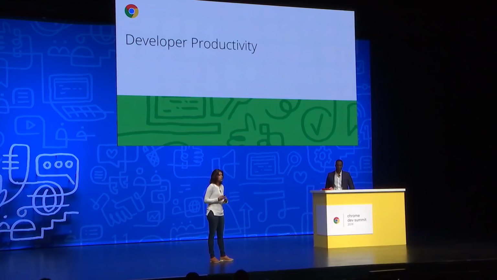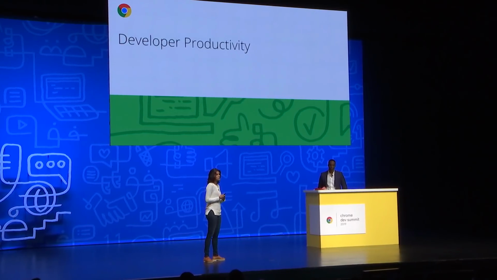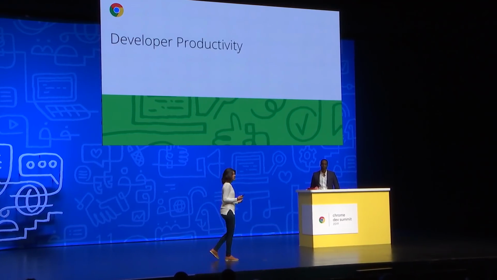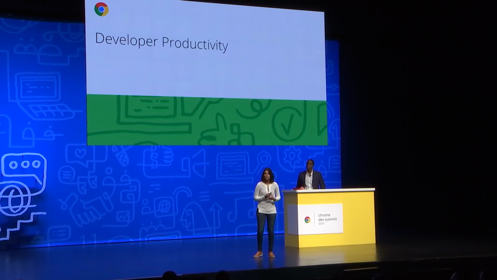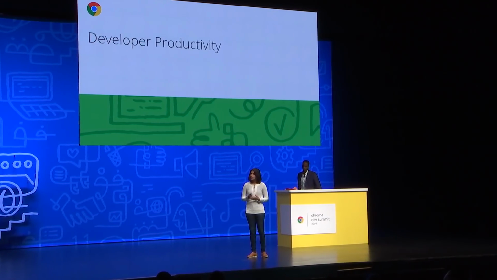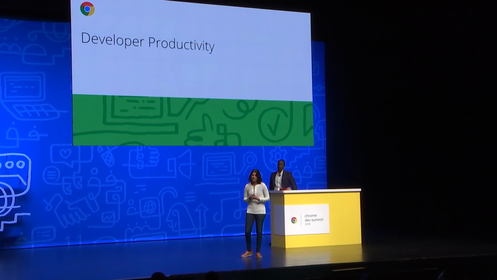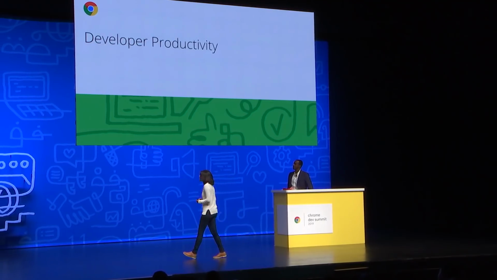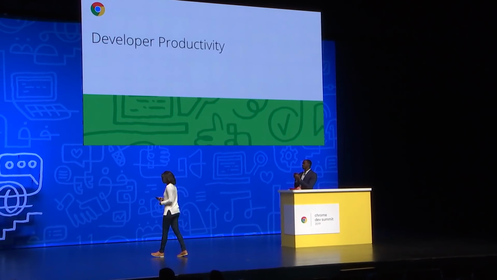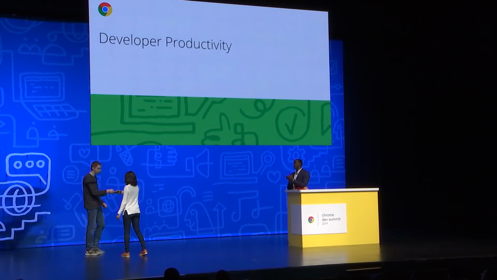So there's a lot more beyond performance in terms of having a compelling web framework that makes developers productive. And at this point, I want to welcome our guest, Tim Neutkens. He's the lead developer of Next.js, to talk about how Next.js helps developers here. Good morning, everyone.